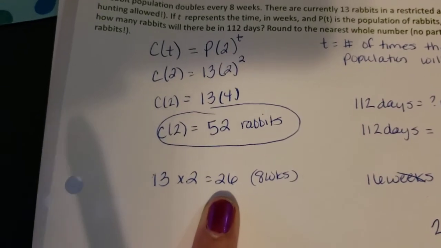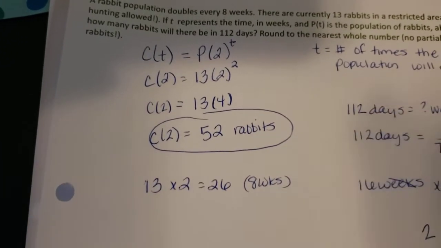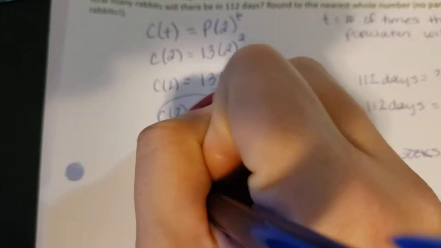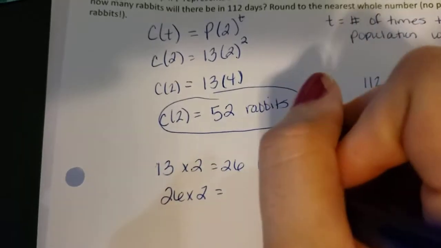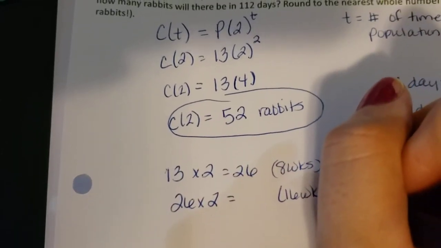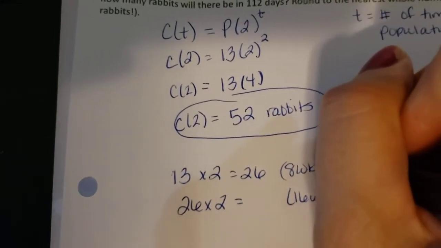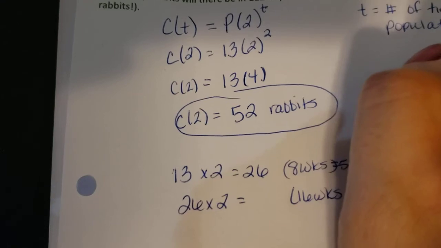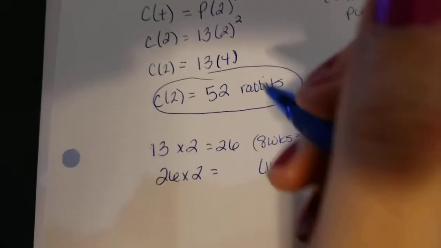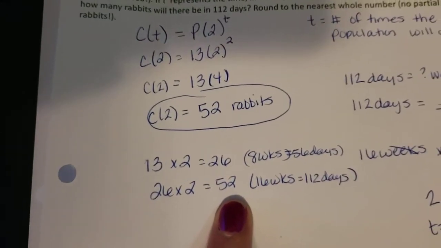But now we're not going off of the original 13. It's going to double again. So 26 times 2, that would be at the end of 16 weeks or 112 days. 26 times 2, just as I suspected, 52 rabbits.